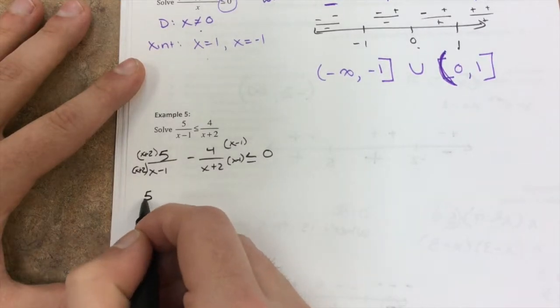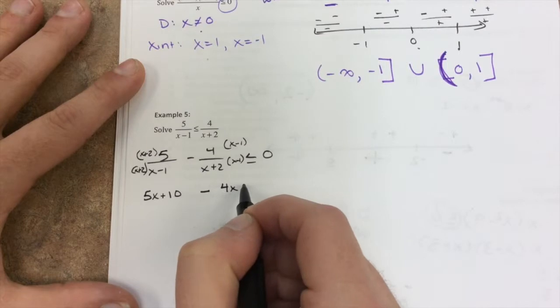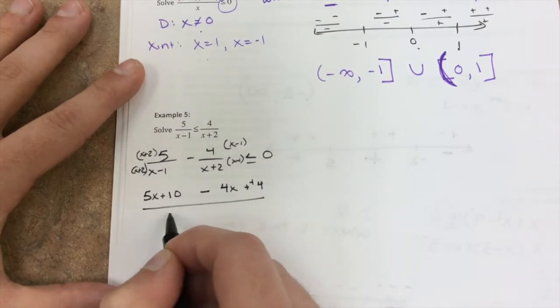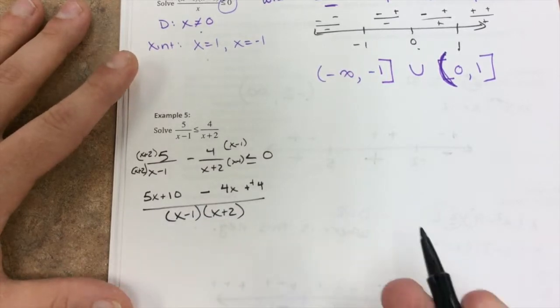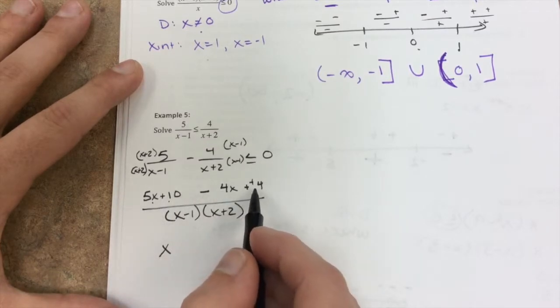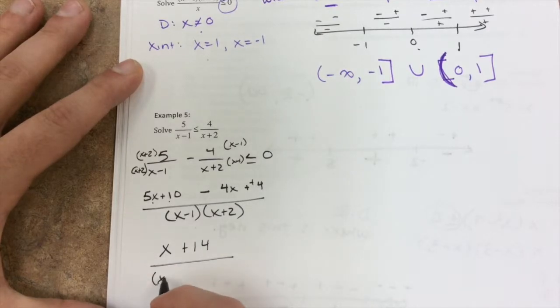So this is 5x plus 10 minus 4x minus a -4 all over x minus 1, x plus 2. So simplifying this out, 5x minus 4x is x, 10 plus 4 is 14 all over x minus 1, x plus 2.